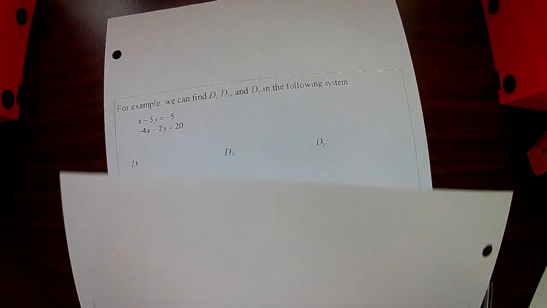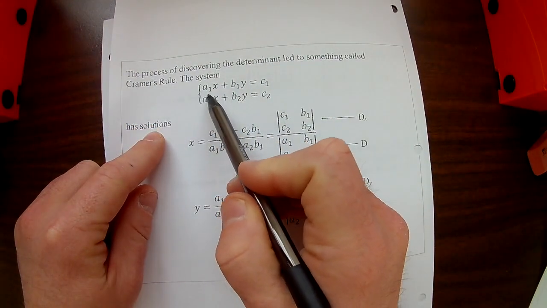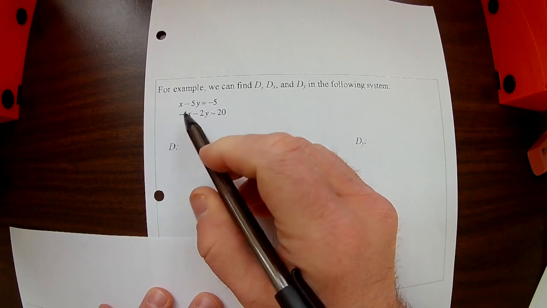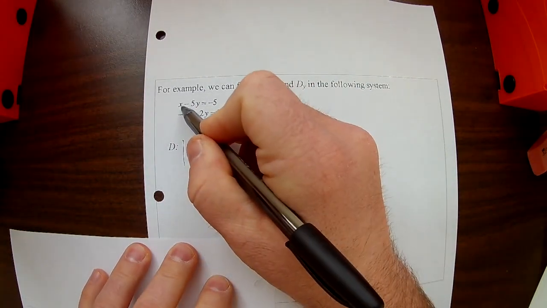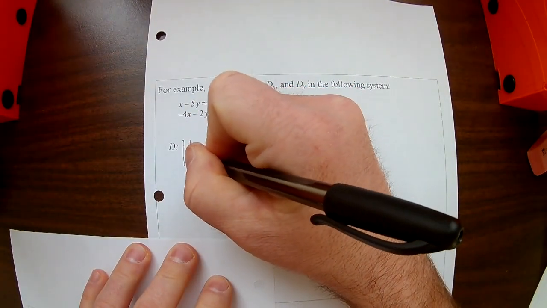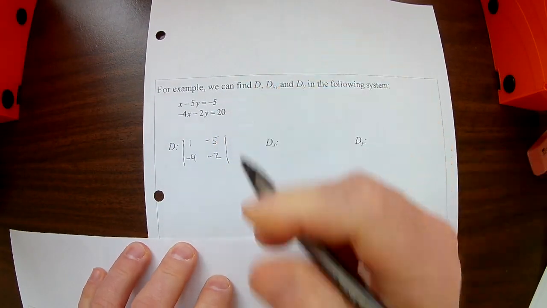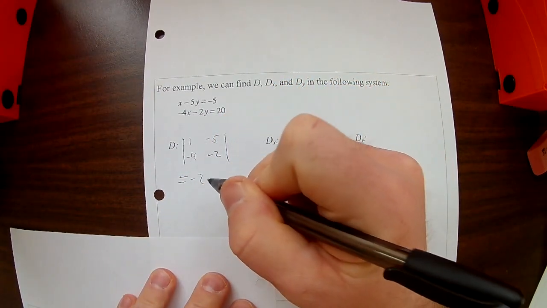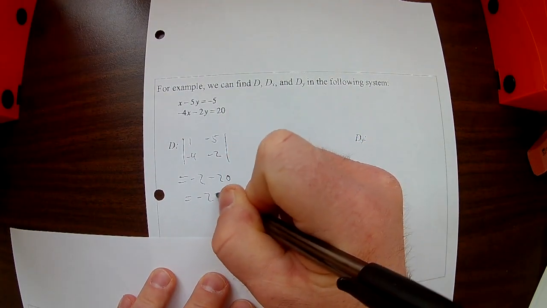I'm going to point out that the matrix to determine D, A1, A2, B1, B2, is just the coefficient matrix. So right here, to determine D, you can see I actually have a system. Maybe write that down. D is going to be the determinant of the coefficient matrix. So 1, negative 4, negative 5, negative 2. To get that determinant, do what we just learned here. Negative 2 minus 20 gives me negative 22.